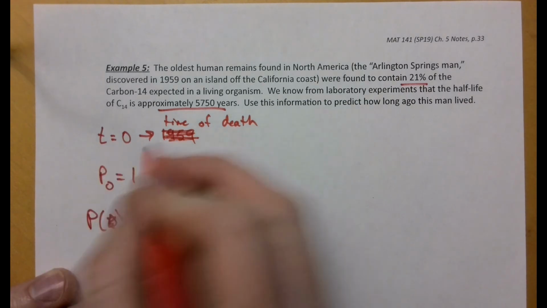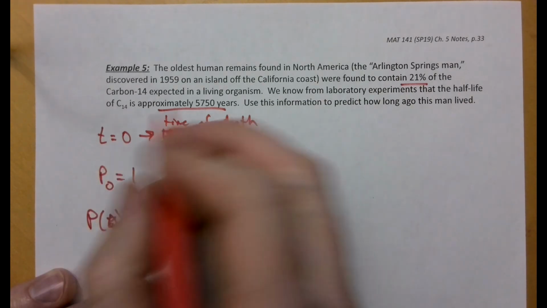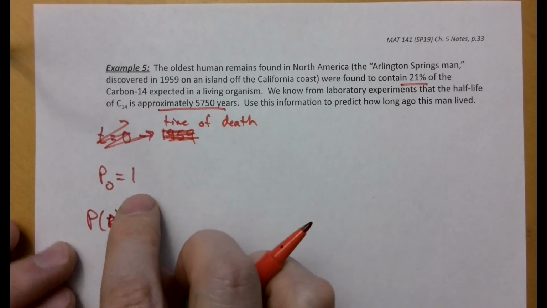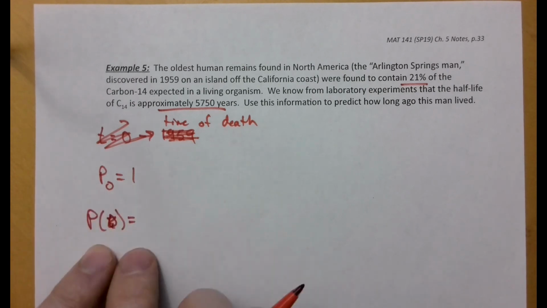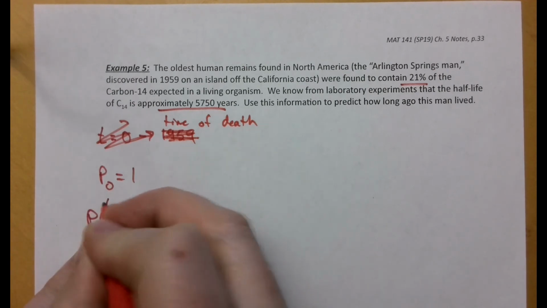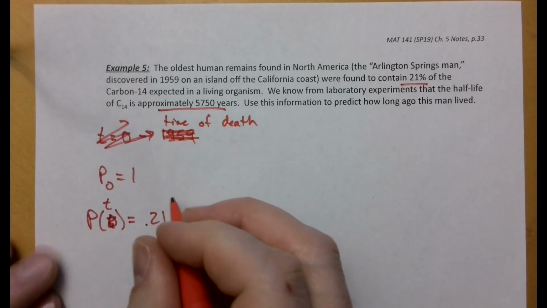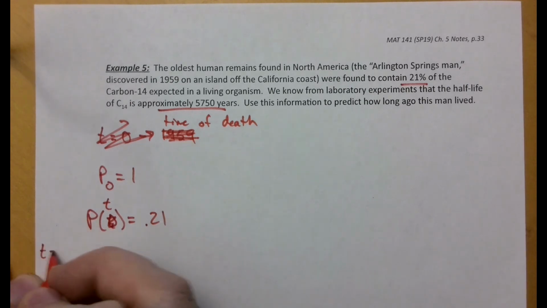We'll say P of 0 equals 1, and then we'll say P of some T equals 0.21, where this T value corresponds to 1959, whatever we're going to decide for that.